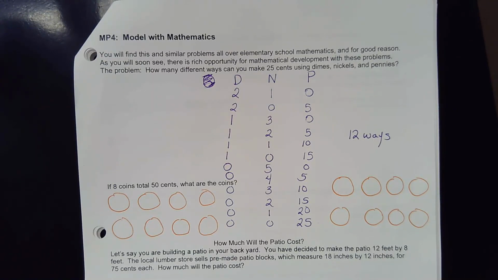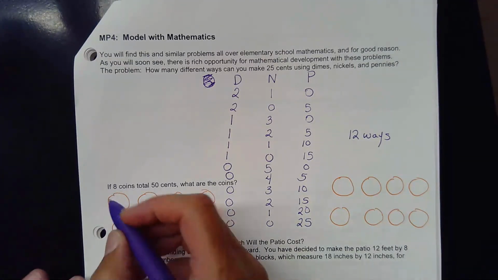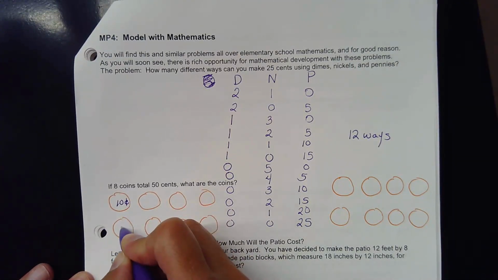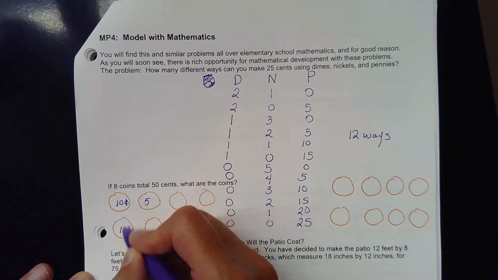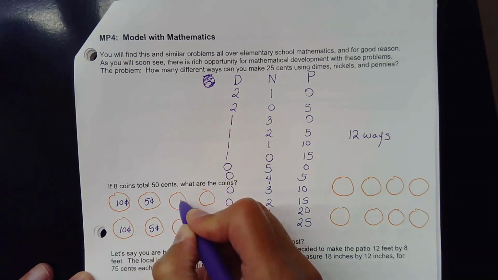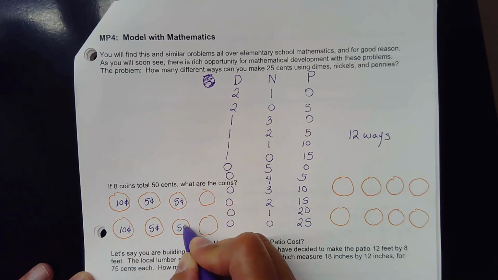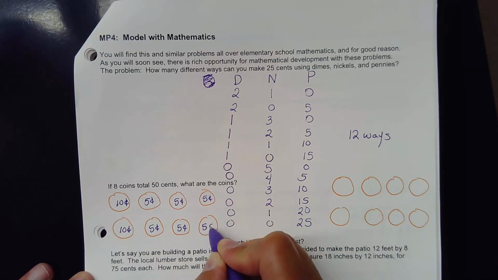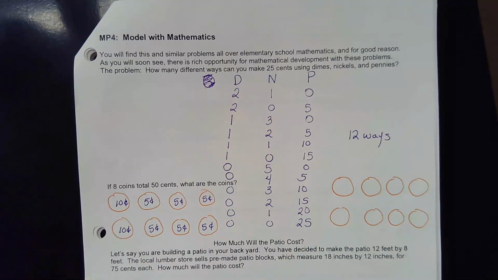That is that. One done. How did you do one of the ways? 2 dimes and 6 nickels. Calvin said 2 dimes and 6 nickels. Okay, 10, 20, 30, 40. Yeah, that's perfect. That's one way. Woo-hoo. All right, you got one way.